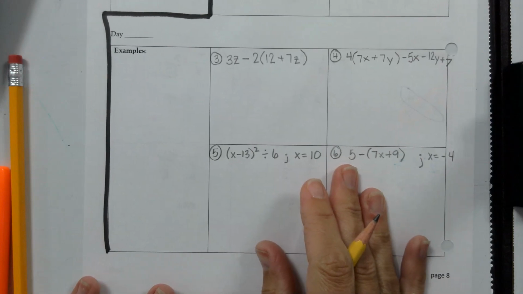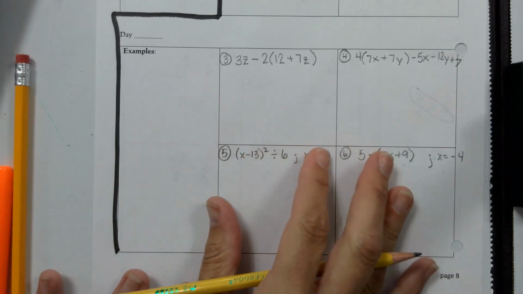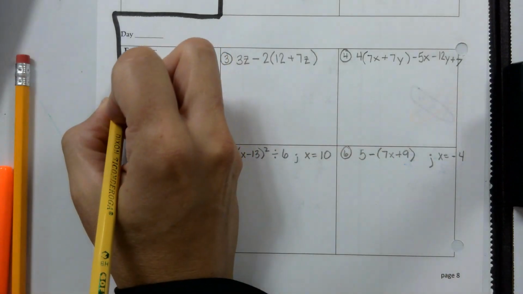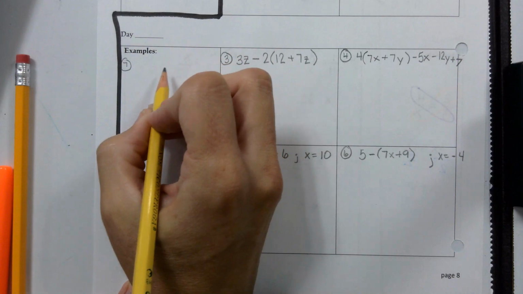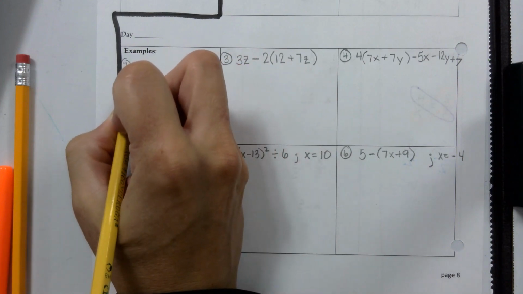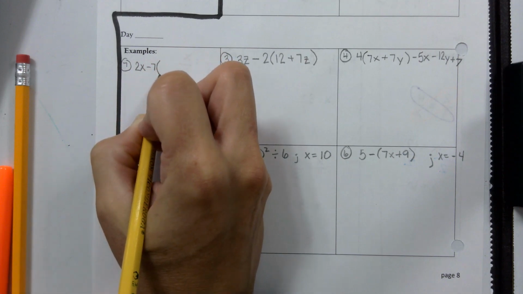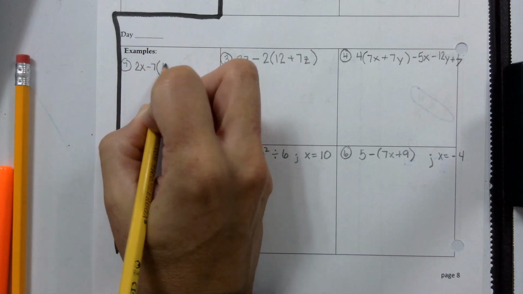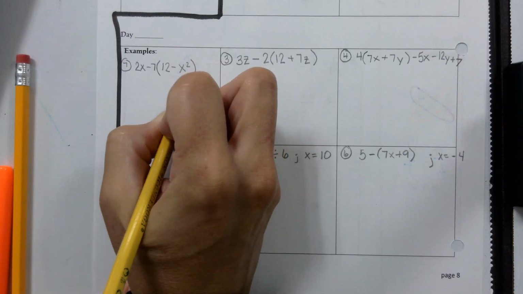And the final problem, this one might just take a little bit more space, maybe. So we'll put it over here. The 7th question is 2x minus 7 parenthesis 12 minus x squared parenthesis.